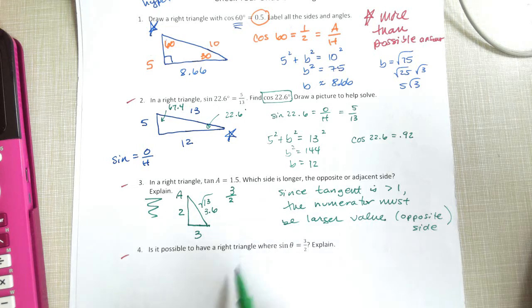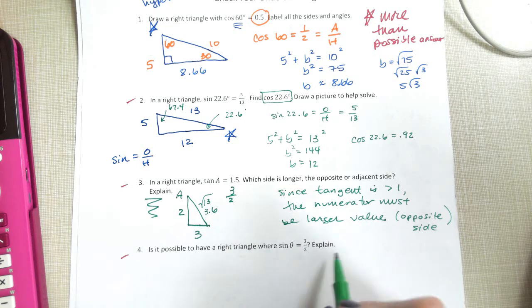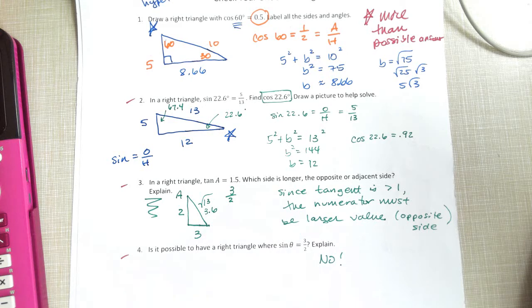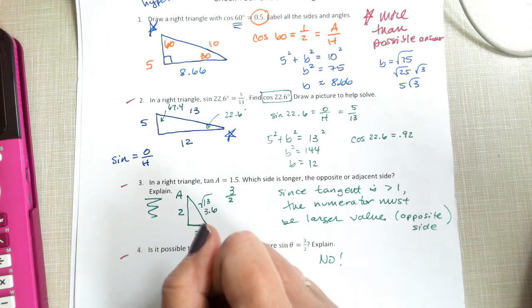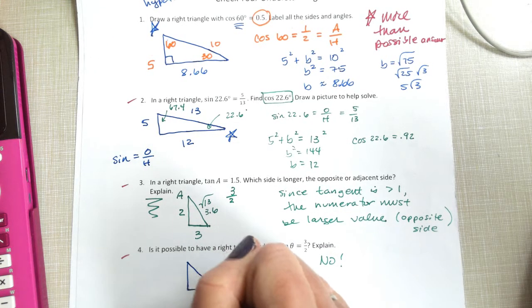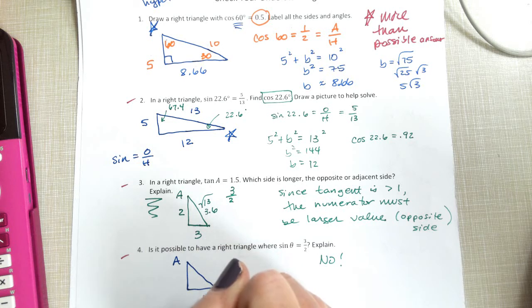Is it possible to have a right triangle where the sine is 3/2? No. Because, let's just use the same triangle. If that's A and the sine is 3/2, that would be opposite over hypotenuse. Does it make sense?